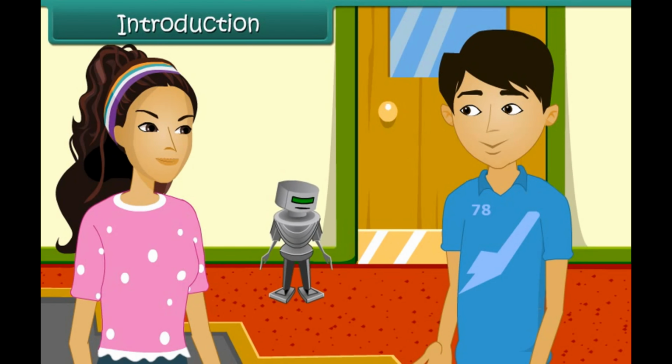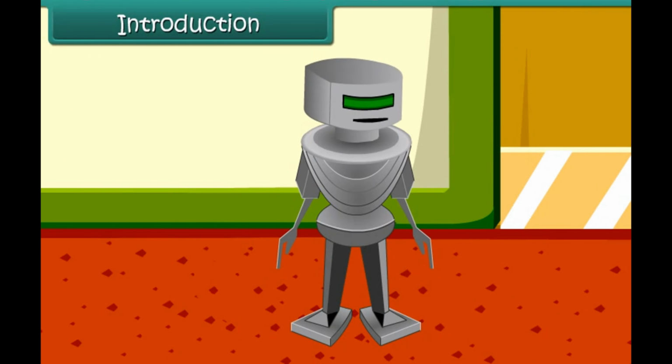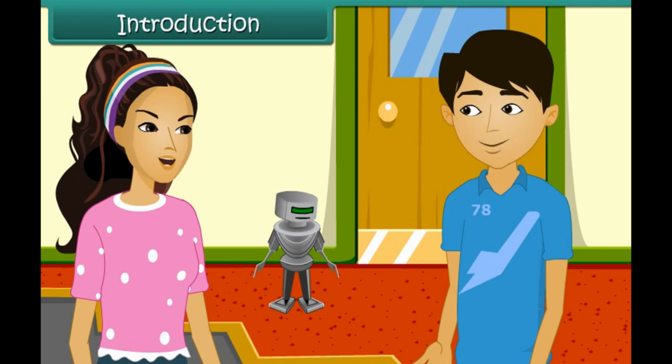Look, Rahul, this robot is walking. Yes, this robot can do many other works. Rahul, do you know the difference between living and non-living things? Ruchika, I know only one difference, that living things move. But if it is true, then why is this robot not considered as living?